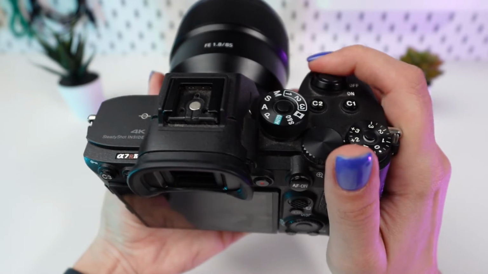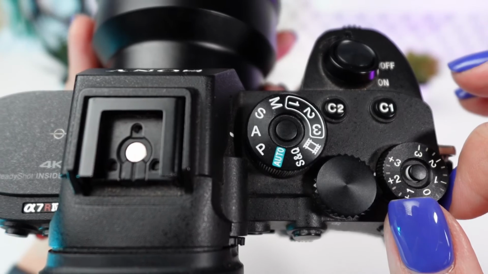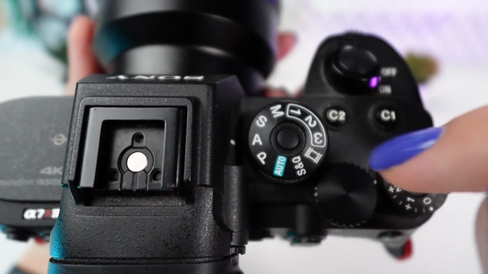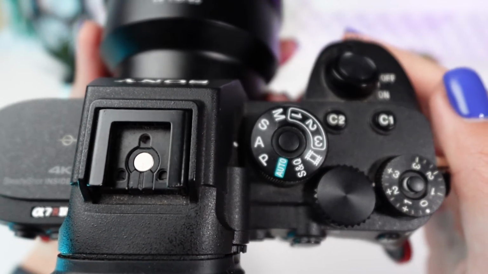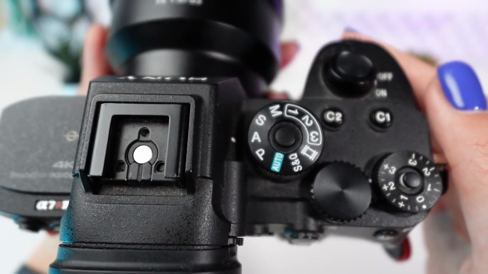Remember, exposure compensation is most effective when shooting in aperture priority, A, shutter priority, S, or program, P mode, as it allows the camera to automatically adjust settings for the perfect exposure based on your compensation input.